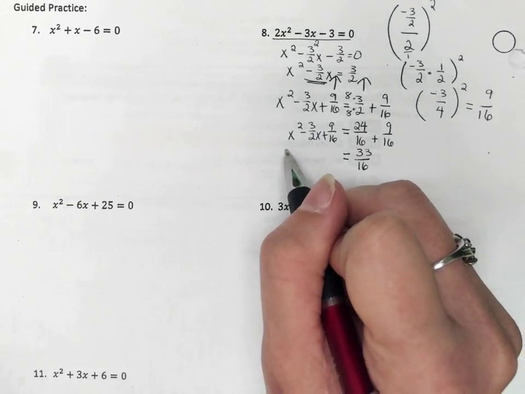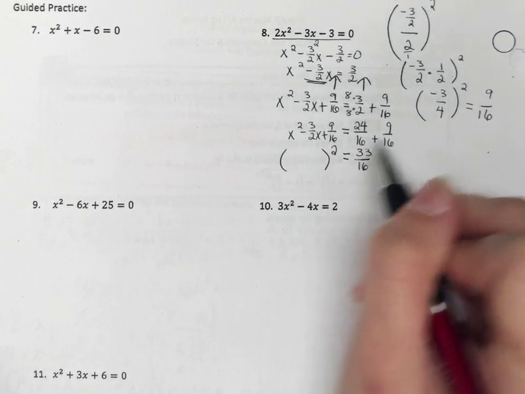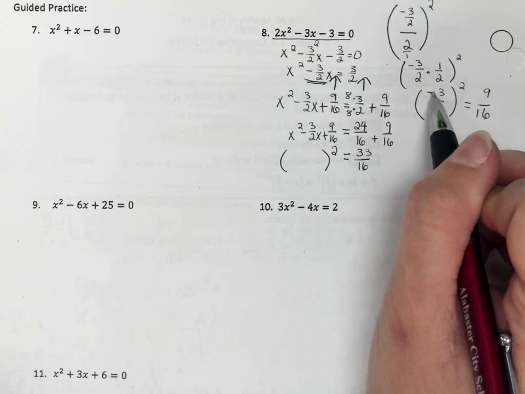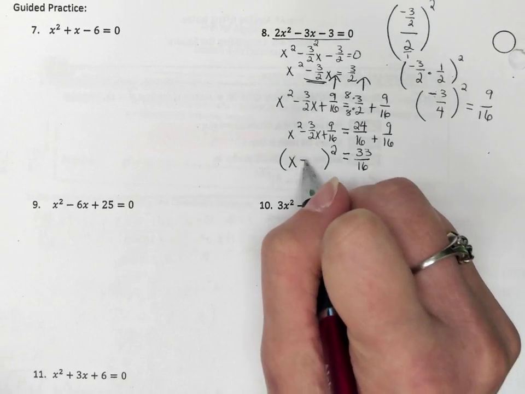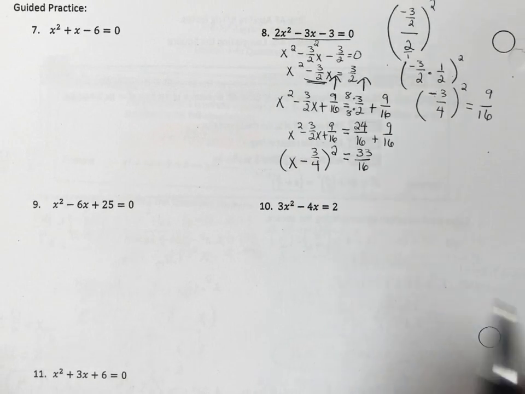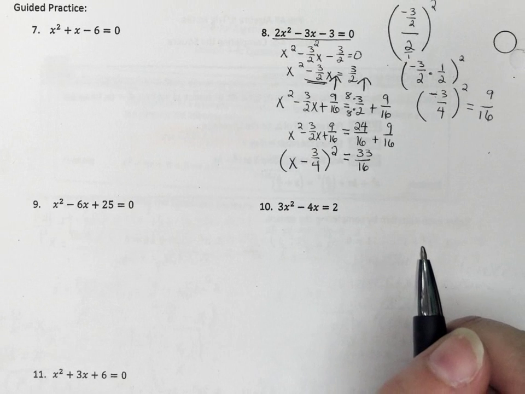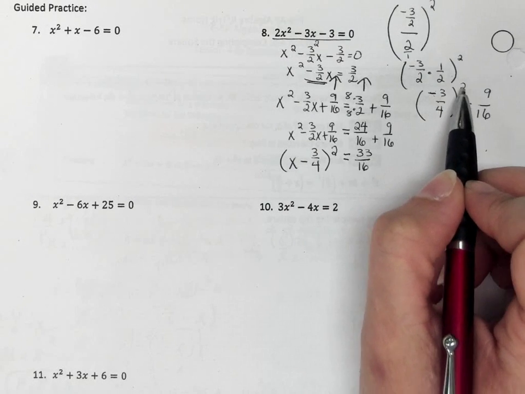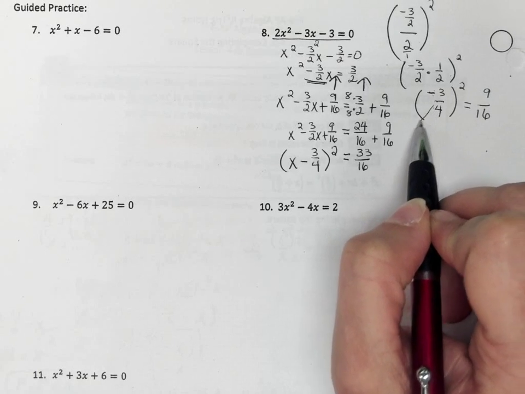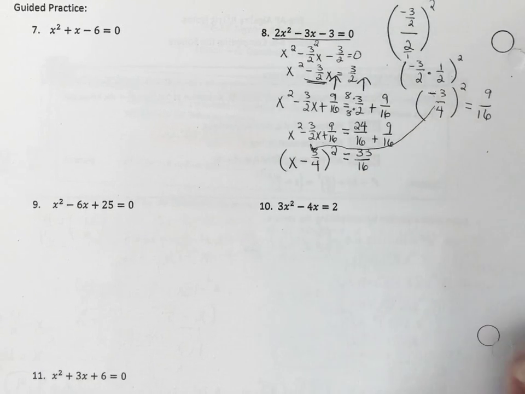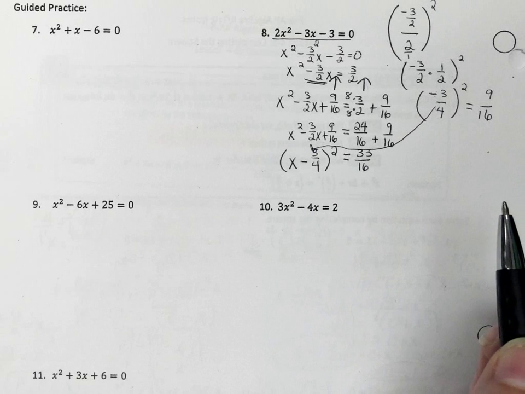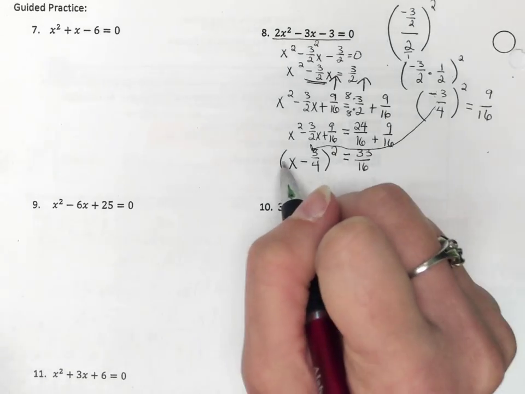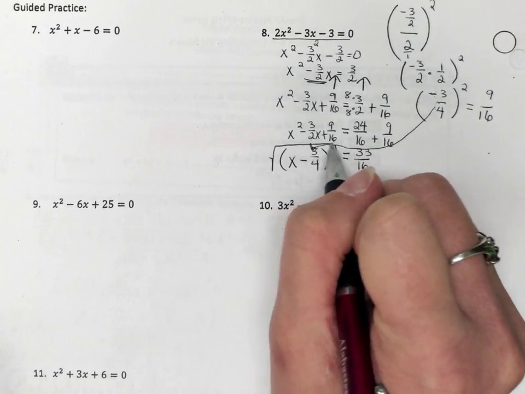Alright, then we can factor this. But we get to cheat. You get to look right here where it's squared, right? So what am I going to write? X minus 3 over 4. There you go. Whoa. What? You get to look right here and cheat where it's squared. This goes right here. Alright, then how do I get rid of the square? You square root it.